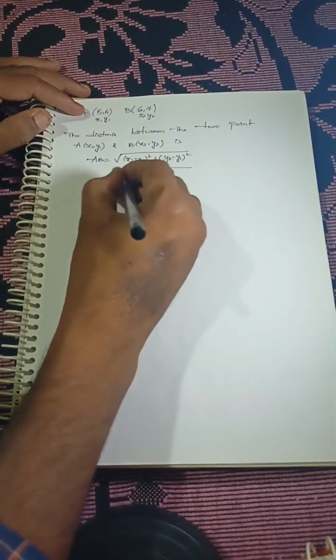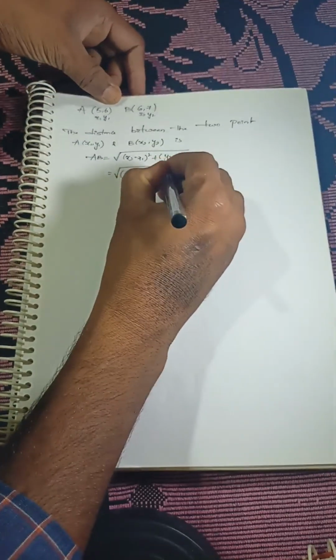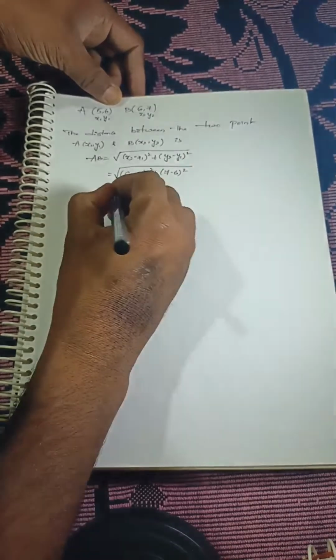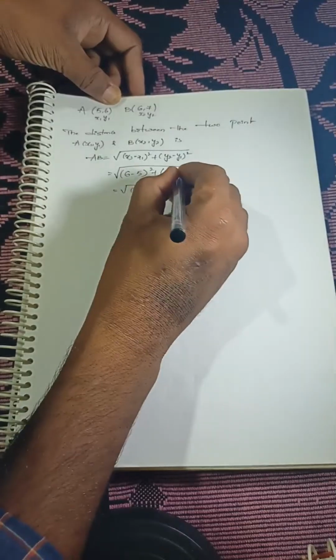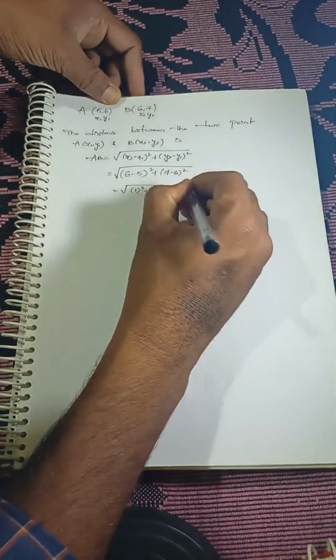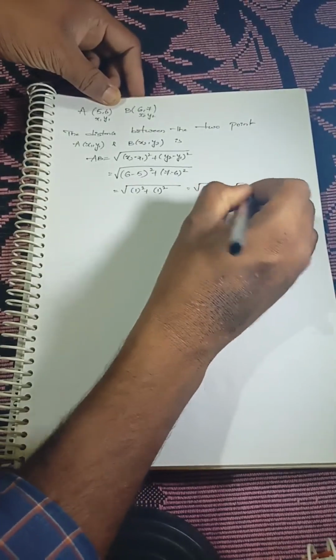6 minus 5 whole square, y2 value is 7, y1 value is 6, 7 minus 6 whole square, under root. 6 minus 5 is 1 square, 7 minus 6 is 1 square. 1 square value is 1. 1 plus 1 will become √2. I think now you got the point.